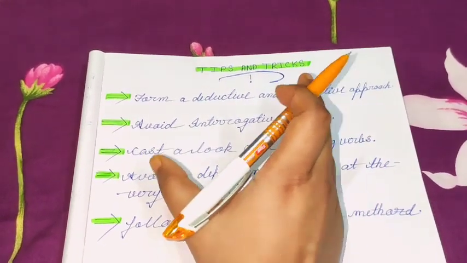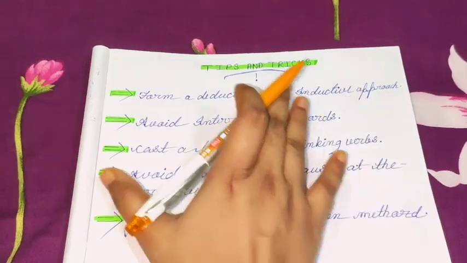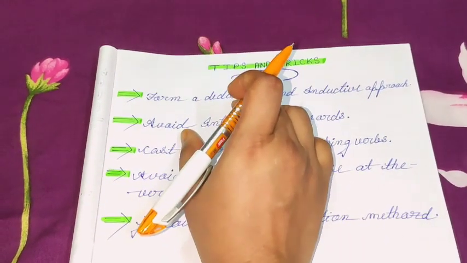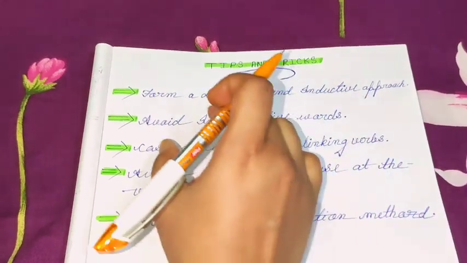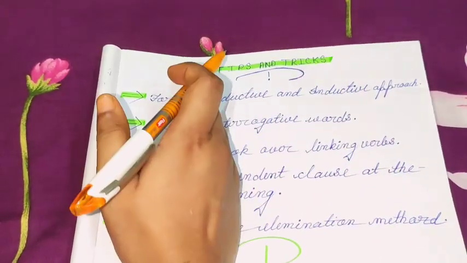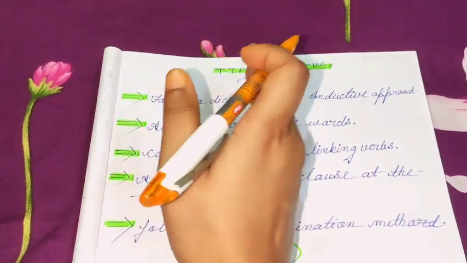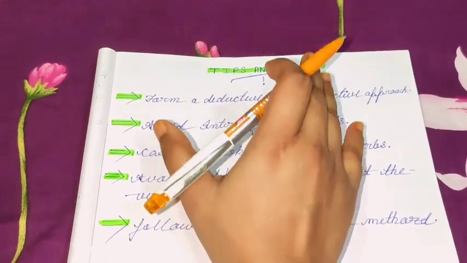You have to make a generalization on this sentence rearrangement question, like it will start from a deductive approach and then reach the inductive approach. It will start from a specific thing, then go to general ideas. That is the main thing. You have to follow it at first.